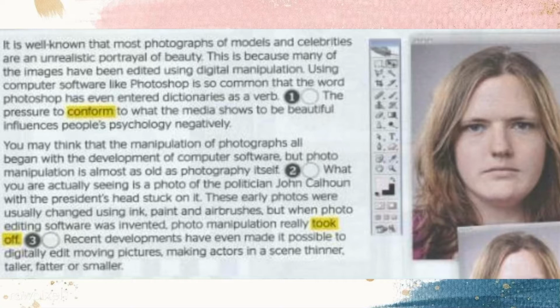You may think that the manipulation of photographs all began with the development of computer software, but photo manipulation is almost as old as photography itself.